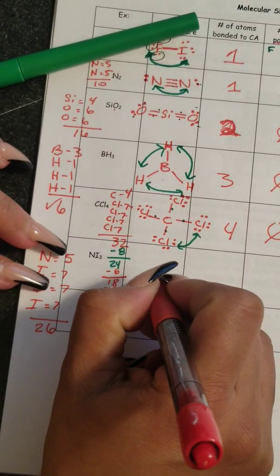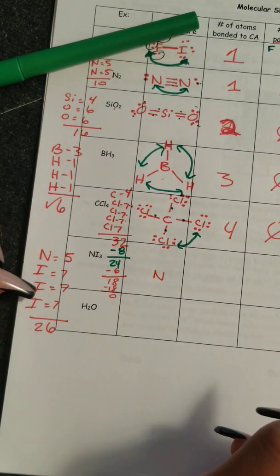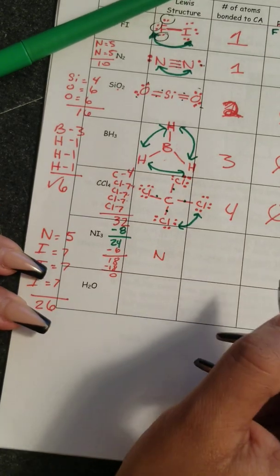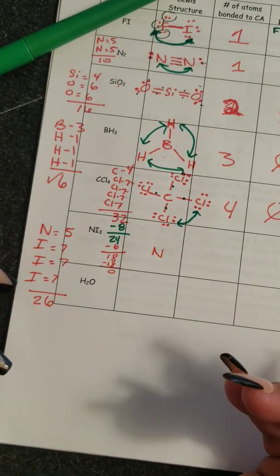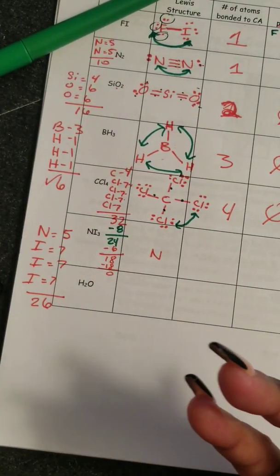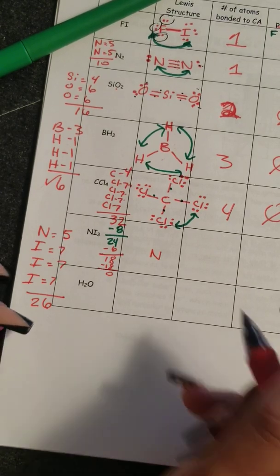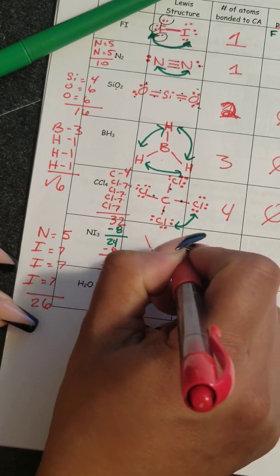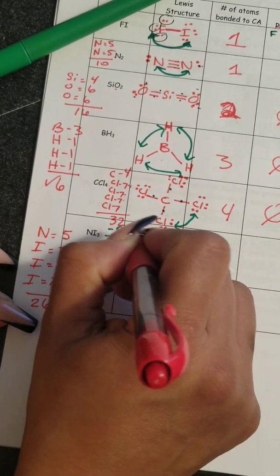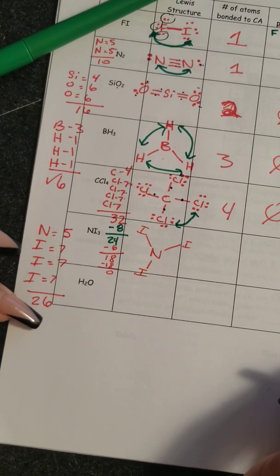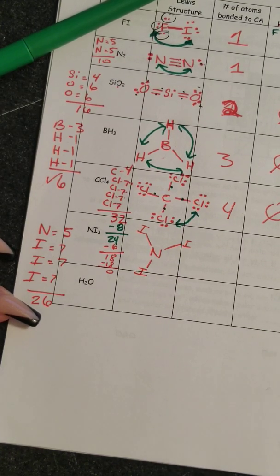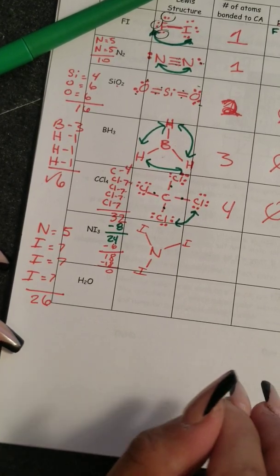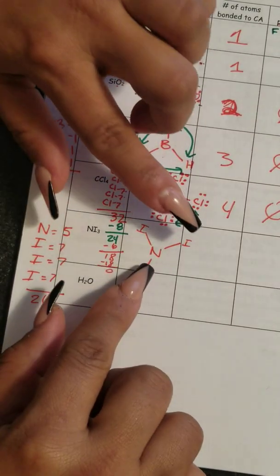So let's go ahead and draw this in for nitrogen. And what do we do next after that? Next is we try to make sure that all of our other atoms are spread apart and as symmetrical as possible, right? So in that case, we would do 1, 2, 3. And we would say iodine, iodine, and iodine, right? Now let's go ahead and let's stop. Nitrogen still has to have 8 valence electrons so he could be happy.